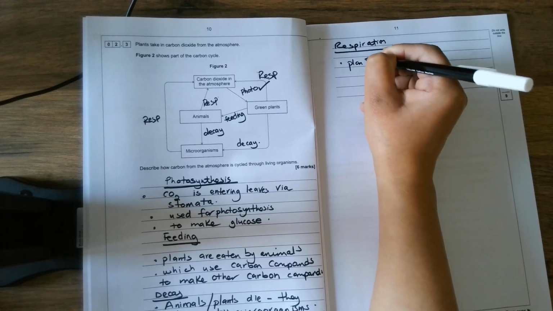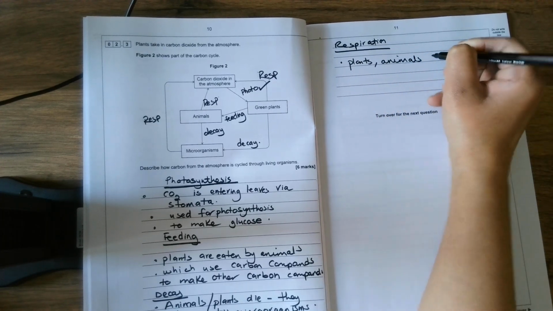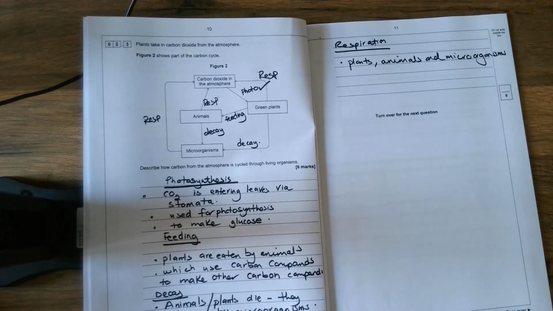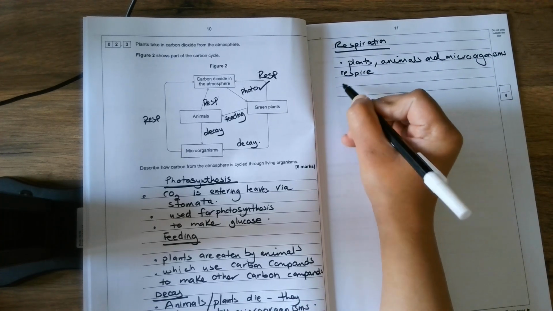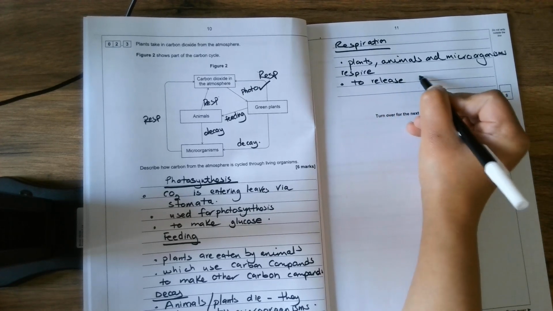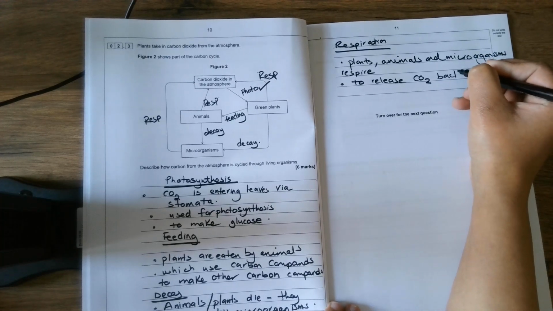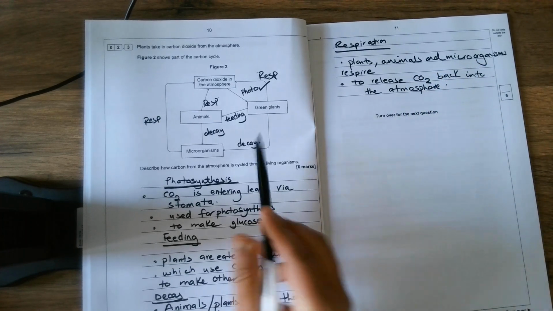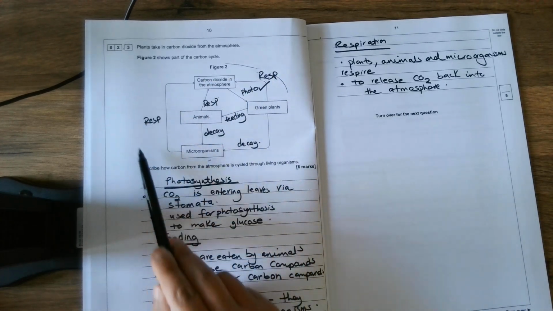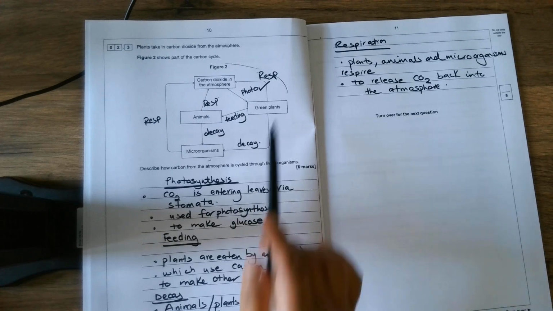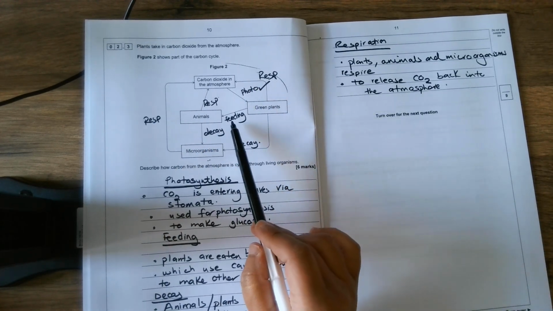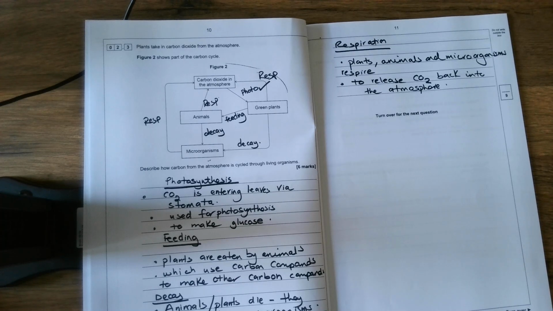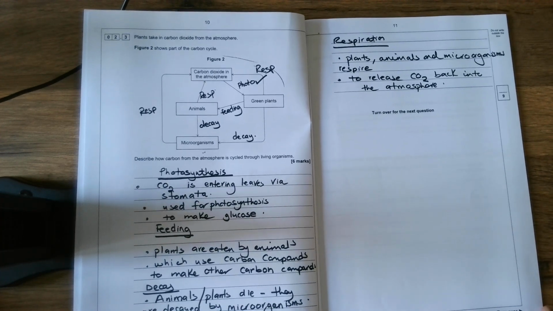And then respiration. So here, plants, animals, and microorganisms respire to release CO2 back into the atmosphere. So here all I've done is I've used my diagram, and this is really, really helpful. So to recap, a question like this, if you're given the carbon cycle, label each arrow and then you just write about each process that you've added on to your diagram. So not a difficult question, it might come across as difficult, but it isn't.